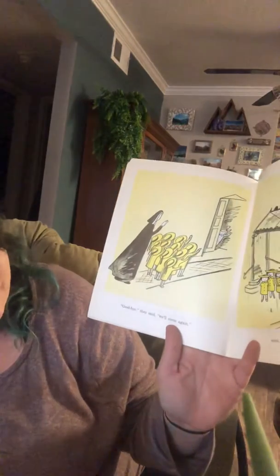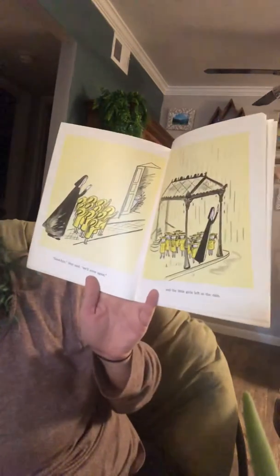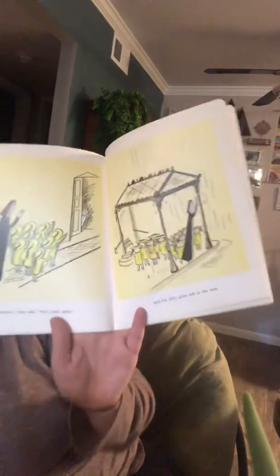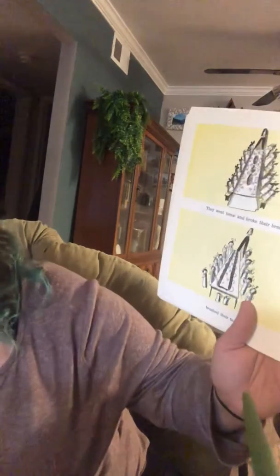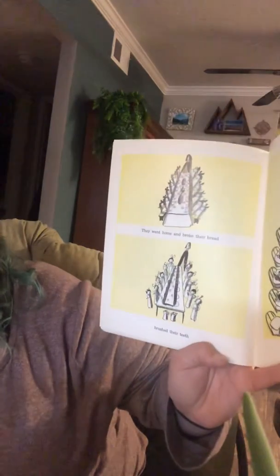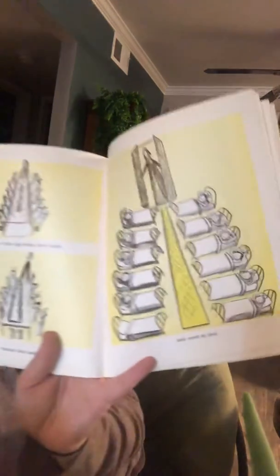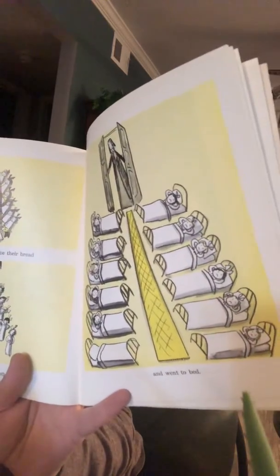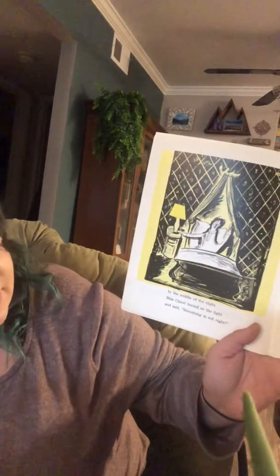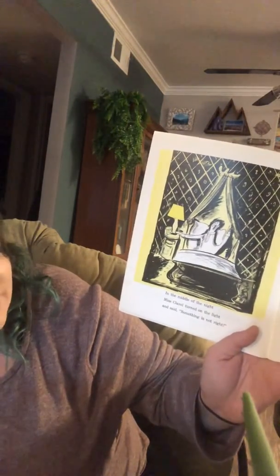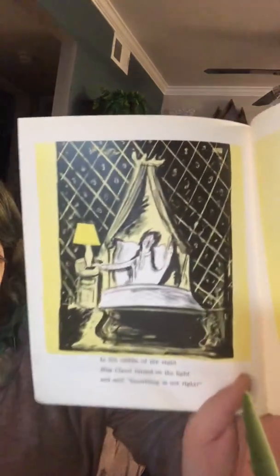"Goodbye," they said. "We'll come again." And the little girls left in the rain. They went home and broke their bread and brushed their teeth and went to bed. In the middle of the night, Miss Clavel turned on the light and said, "Something is not right."